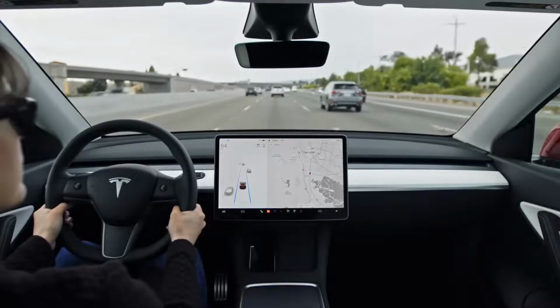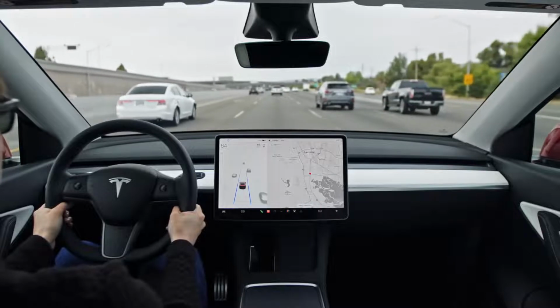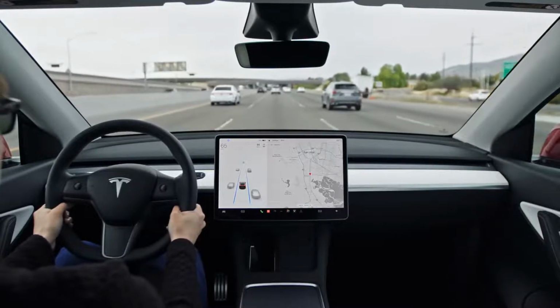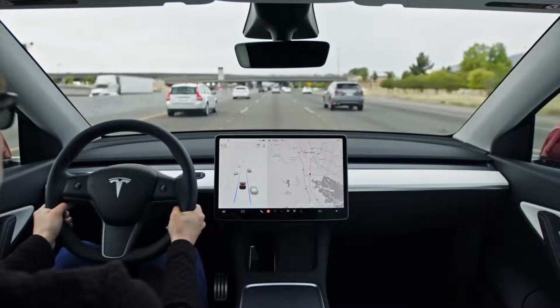As its name suggests, auto steer automatically moves the steering wheel to keep you centered in your lane. Rather than providing constant steering inputs, you can just lightly hold the wheel and scan your surroundings so you're ready in case you need to take over.